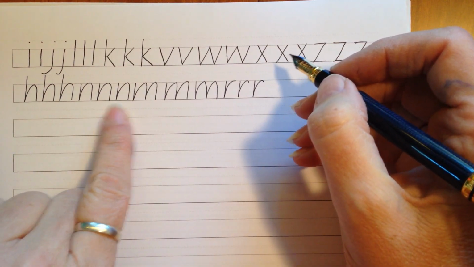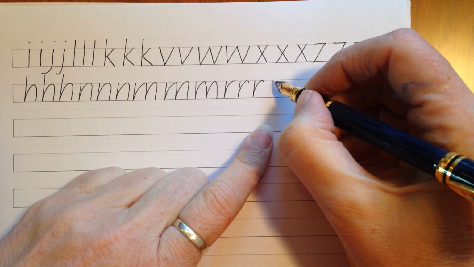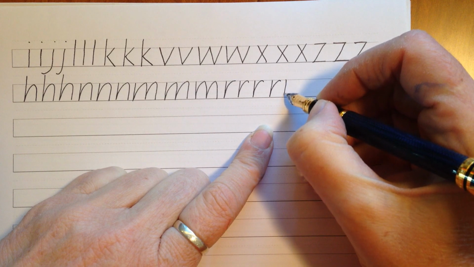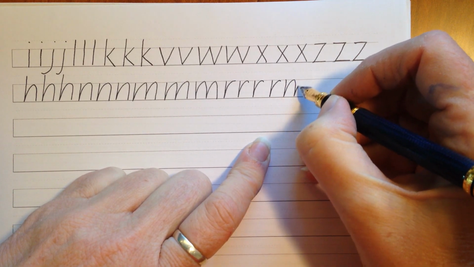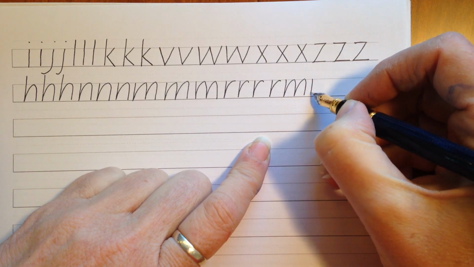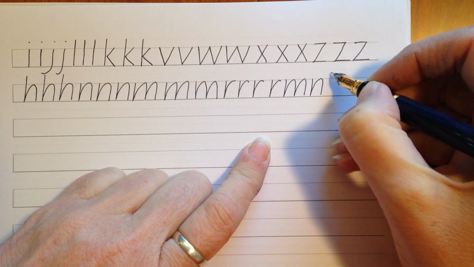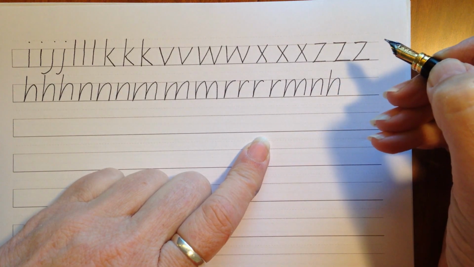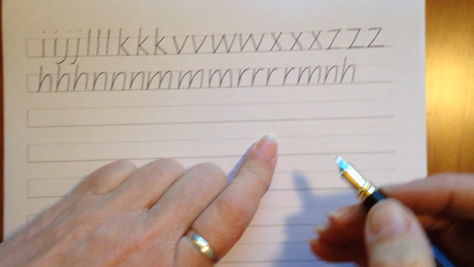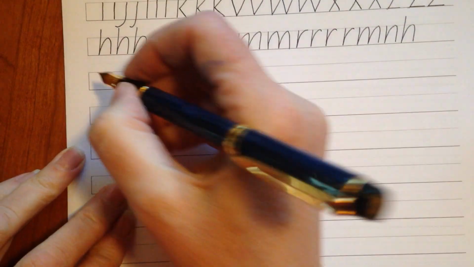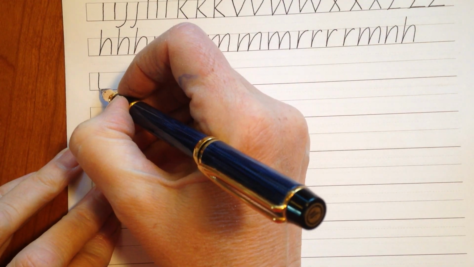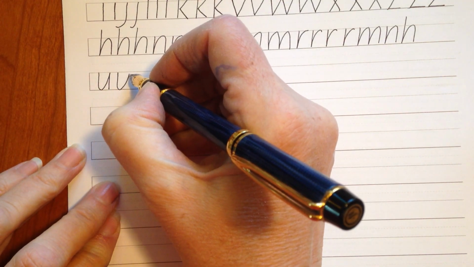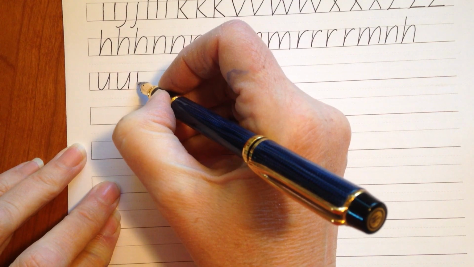So H, N, M, R. Okay, and then we're going to do the arch going the other way, where we start on the top, it comes down, and you arch up. And that's the U and the Y.